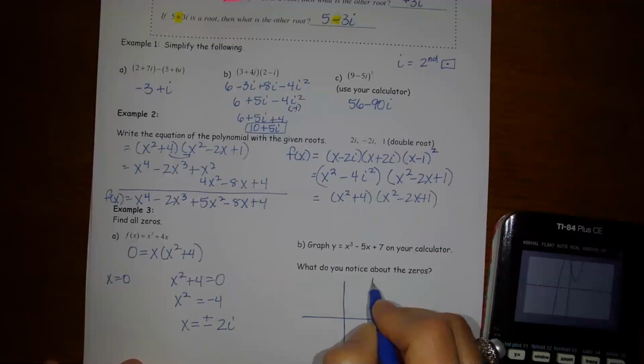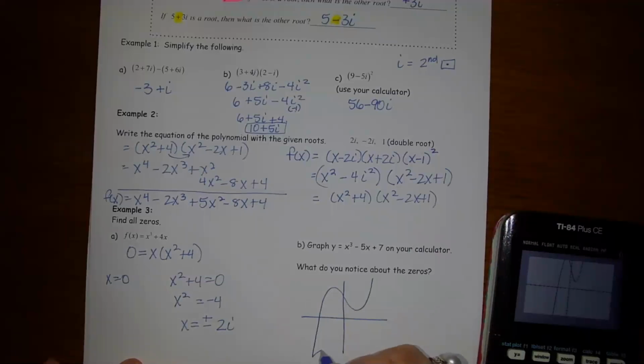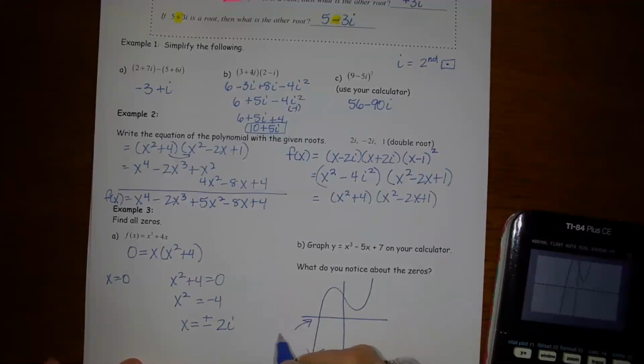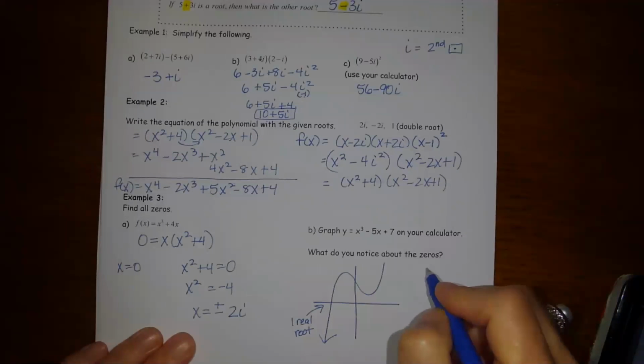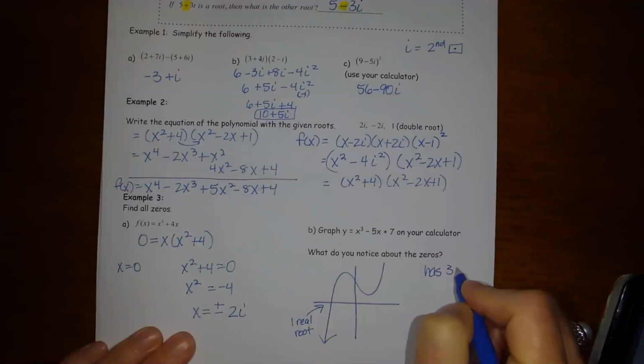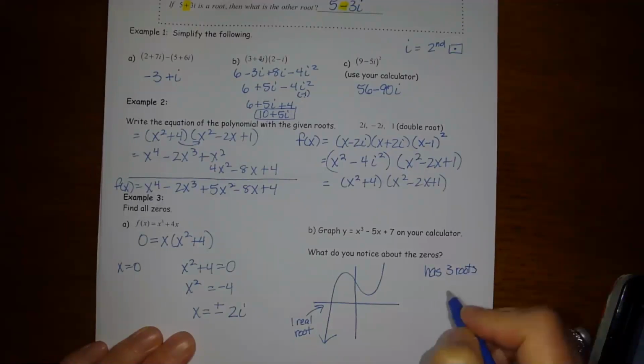It looks like this. So that is one real root. Now, this is x cubed, so how many roots does it have? Has 3 roots, right? So 1 is real.